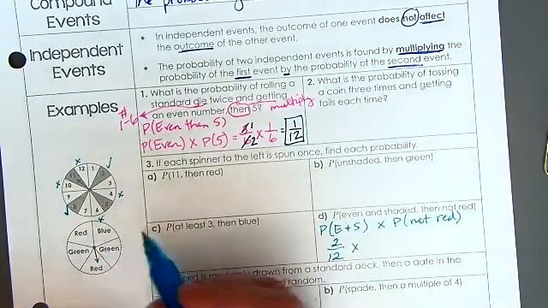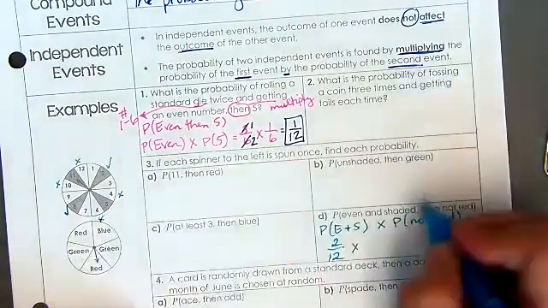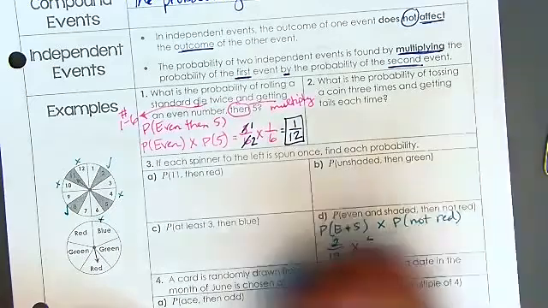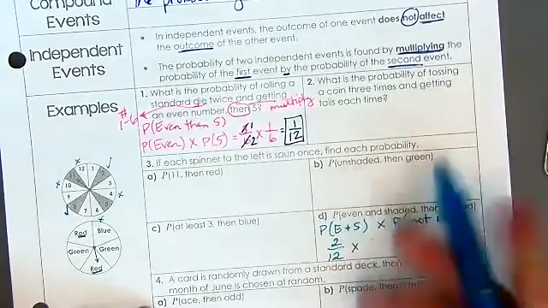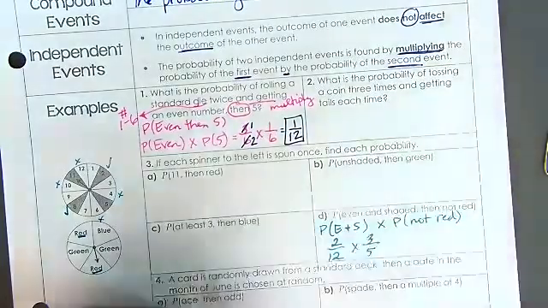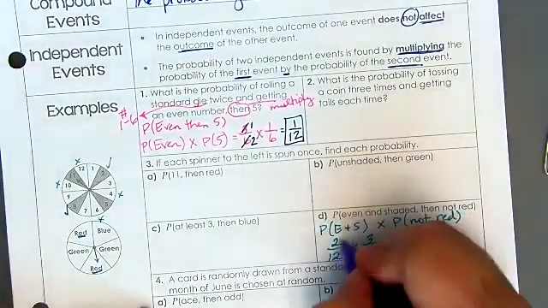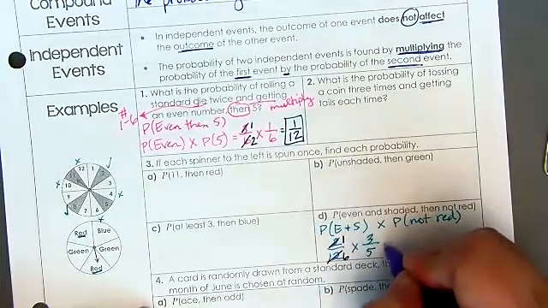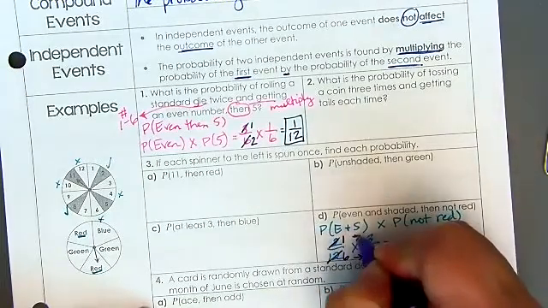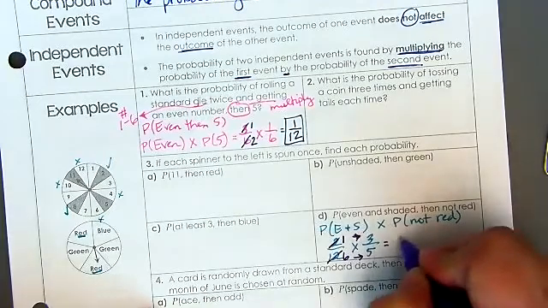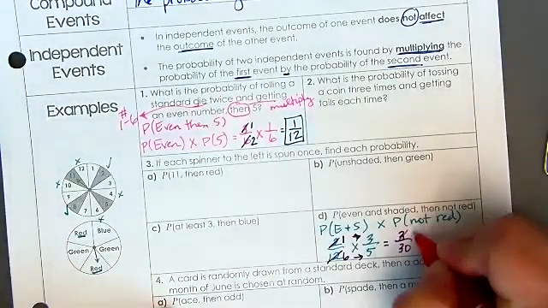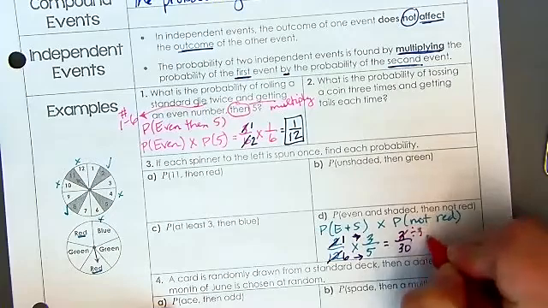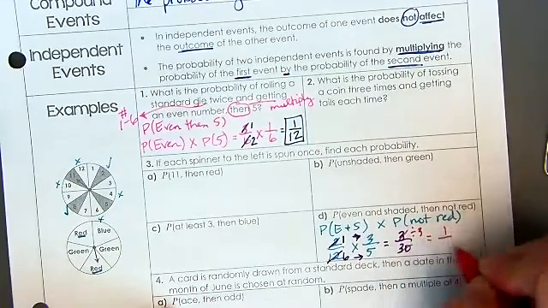Not red is going to be everything but red. So that's 1, 2, 3, 4. Oh, there's 2 reds. Pay attention. Red here, red here. So that's 3 out of 5. And we remember we simplify if we can, so 2/12 is going to become 1/6. Then we multiply straight across, following our fraction rules. This gives me 3/30. But it still isn't simplified all the way. I can divide by 3, so this becomes 1/10.